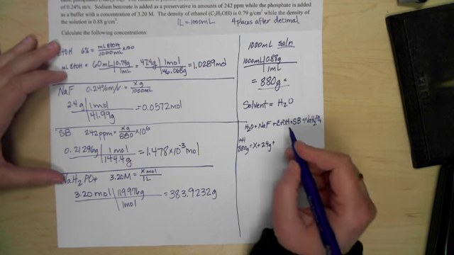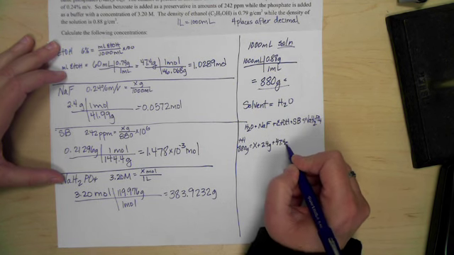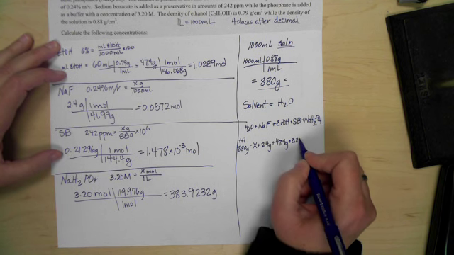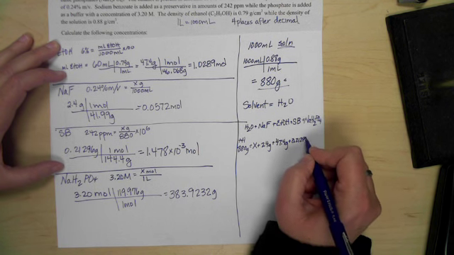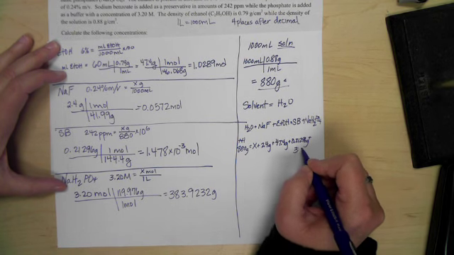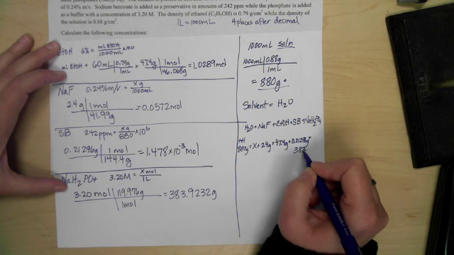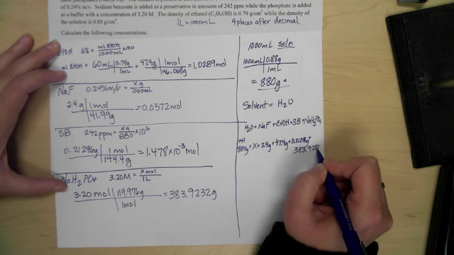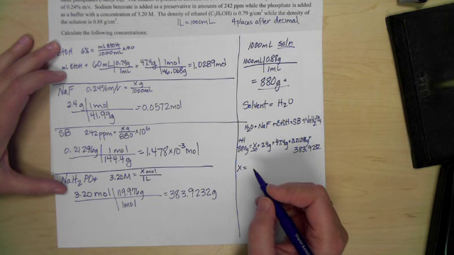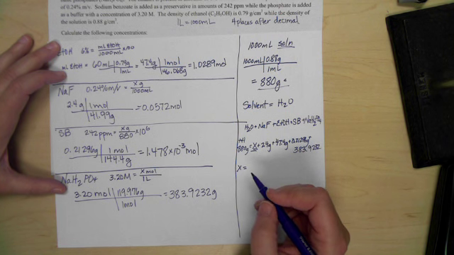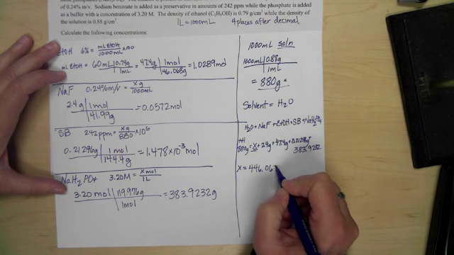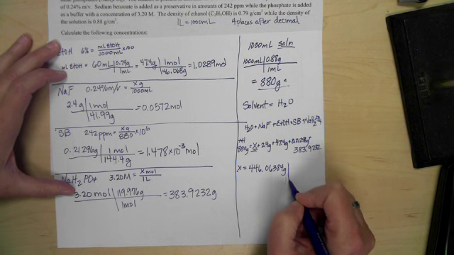plus ethanol, which is 47.4 grams, plus sodium benzoate, which is a whopping 0.21296 grams, plus the last one, which is the largest, and I'm going to write it down here because I ran out of space, 383.9232. Now, again, we're looking for X. If you total them, X is equal to 446.06384 grams. And that's the water.